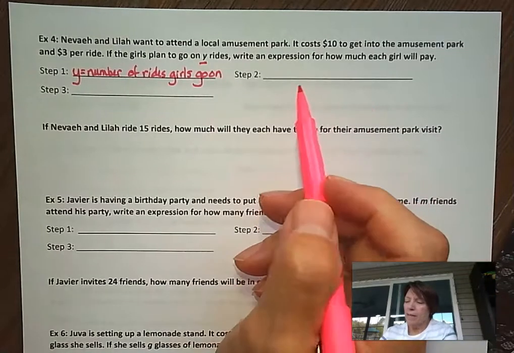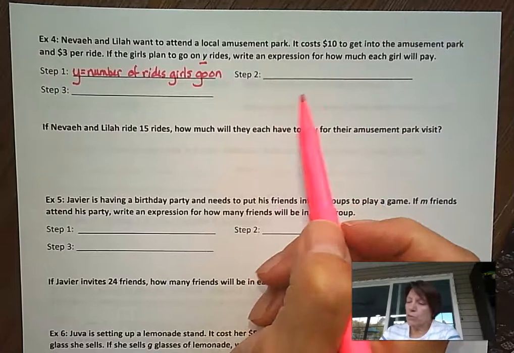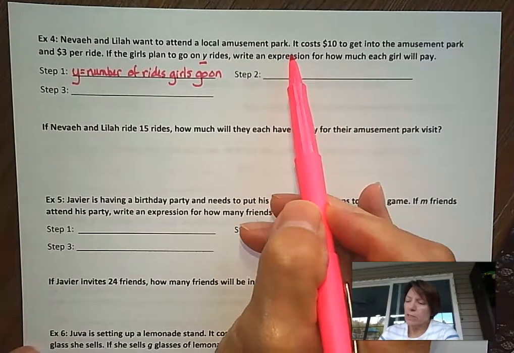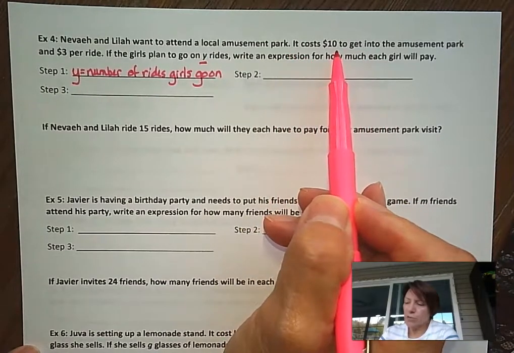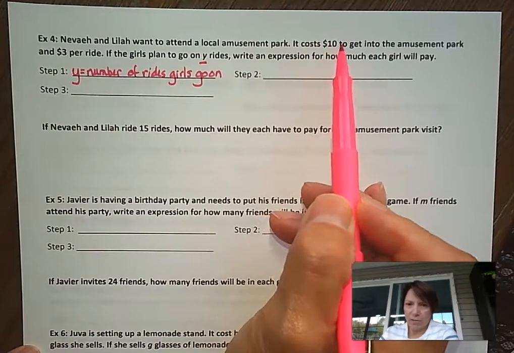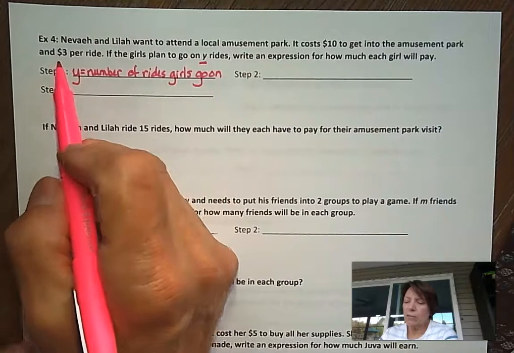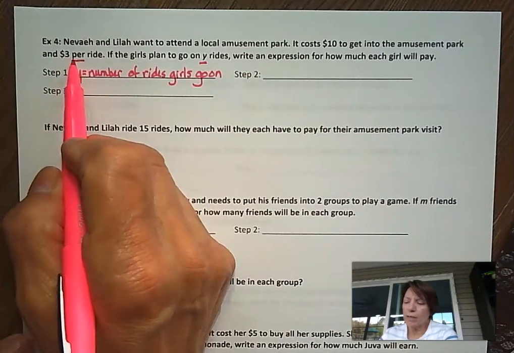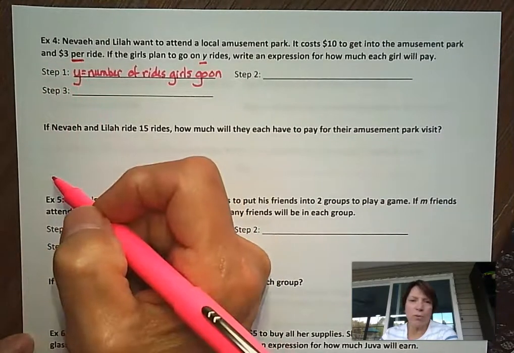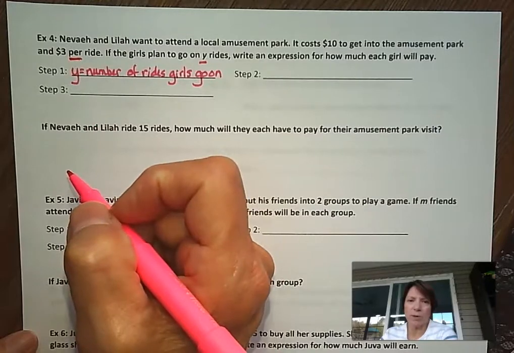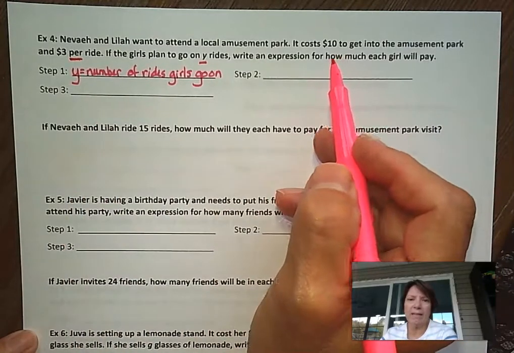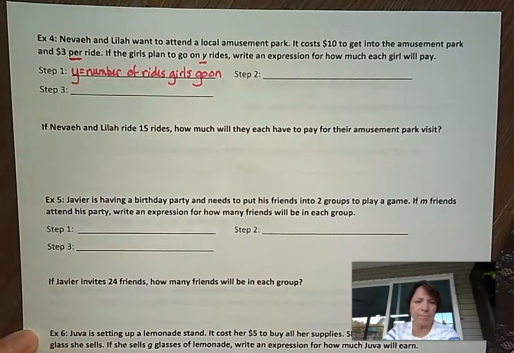All right, then we've got to figure out what operations we have to use to figure this out. So it says it costs $10 to get in. So we're going to have to add in the $10 because that's how much we have to pay. But then it tells us that we do $3 per ride. And whenever we see that word per, we're going to remember that that's a multiplication problem. So we'll be adding and we'll be multiplying.